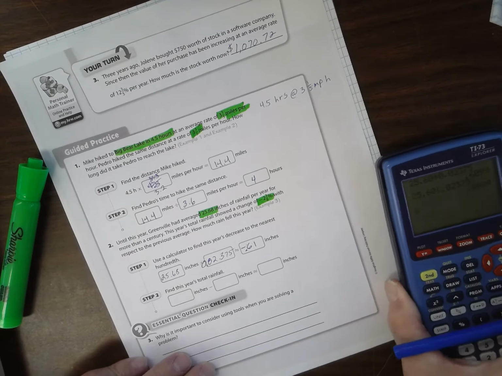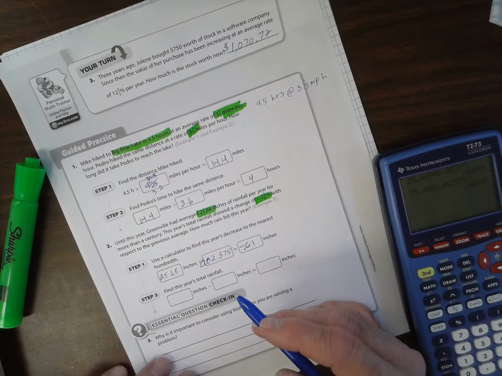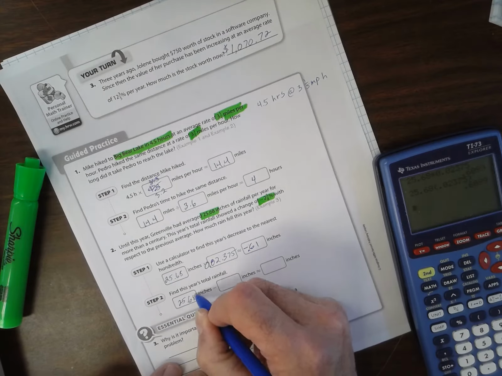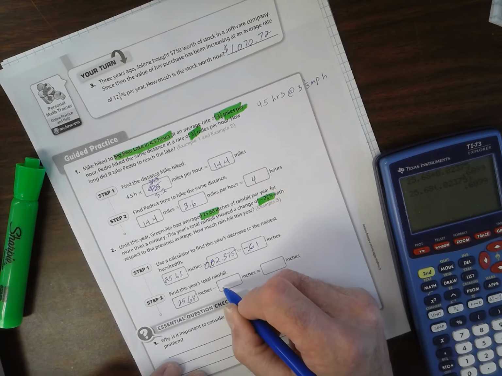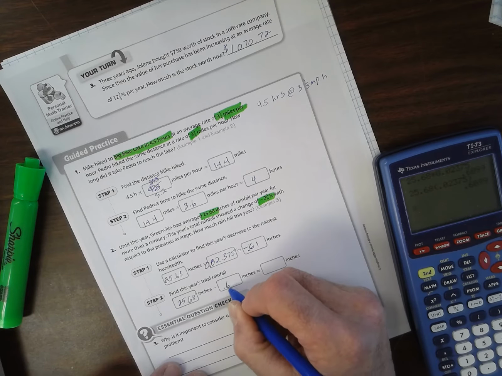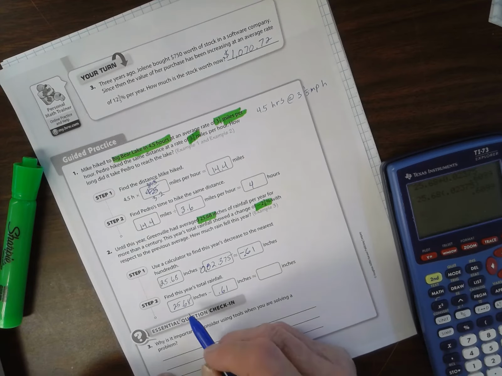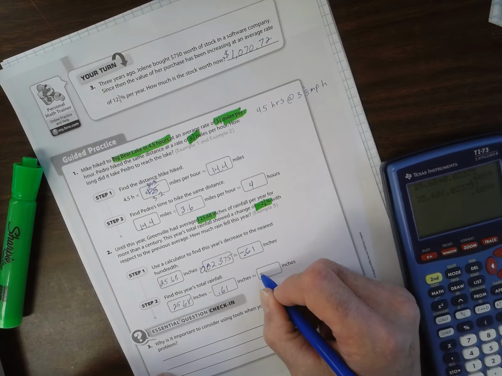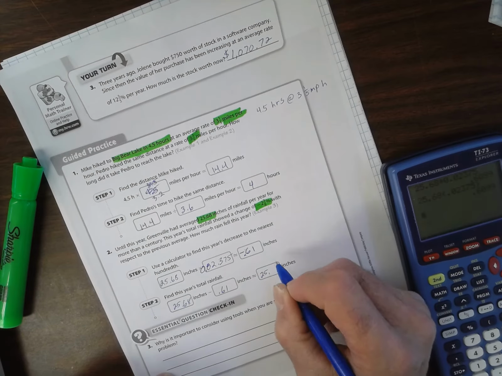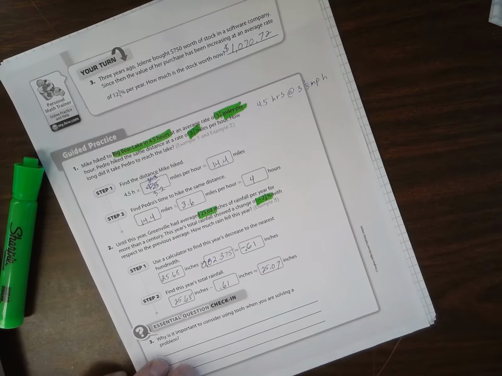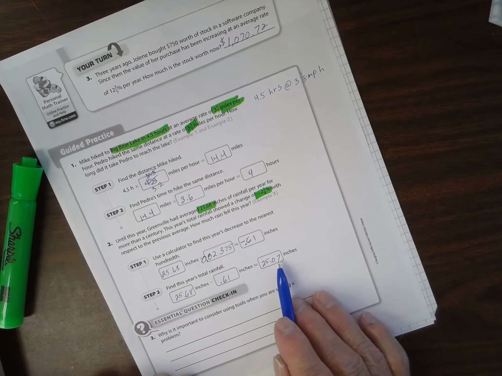So now we're going to find this year's total rainfall. 25.68 minus 0.61. So that's going to be 0.68 minus 0.61, so it's going to be 25.07.